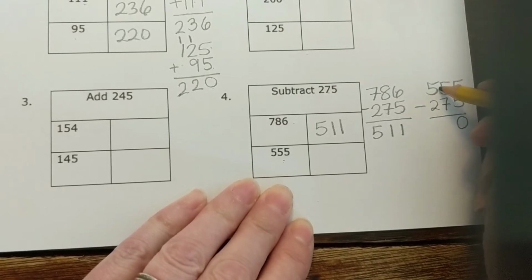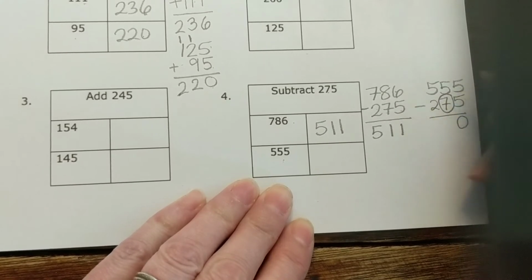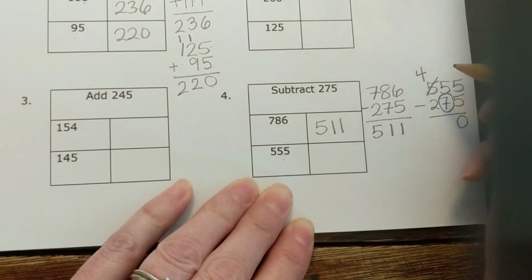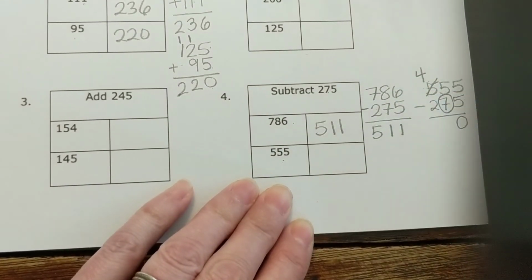Okay, now this is a regrouping. 5 take away 7. I can't do it. There's more on the floor. So I go next door to my top neighbor's door and I knock and say, hey, can I borrow a cup of flour? That's a really nice neighbor.